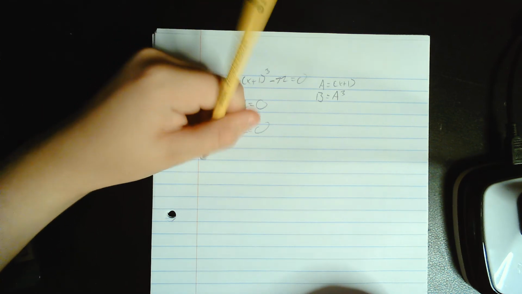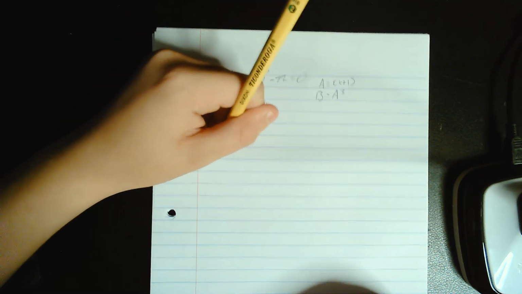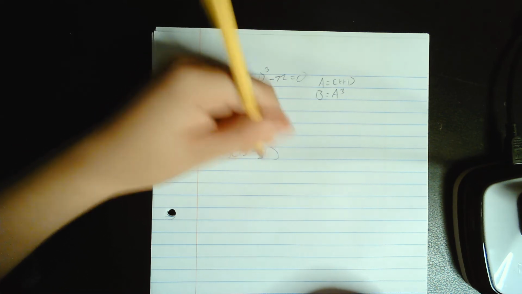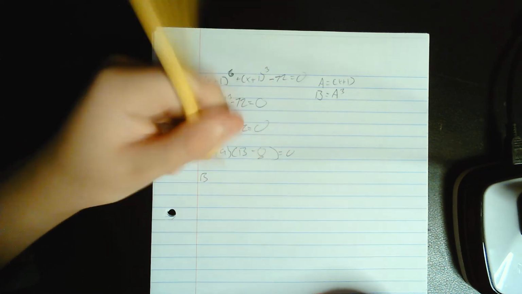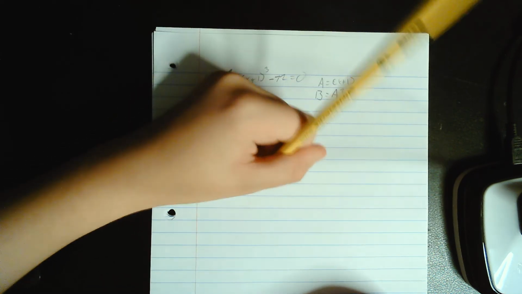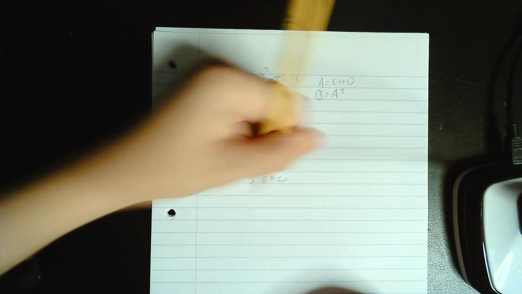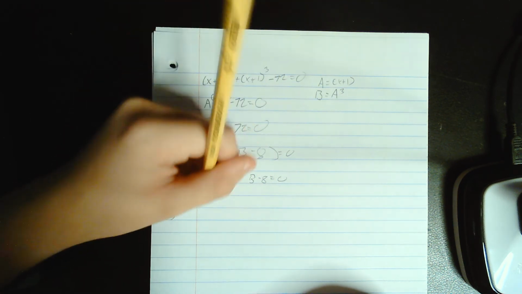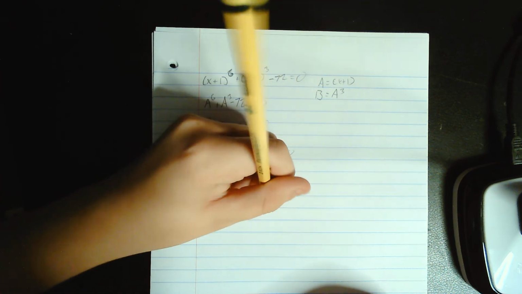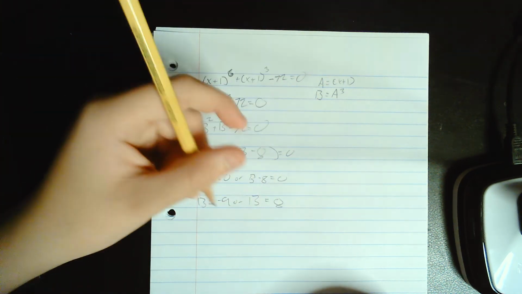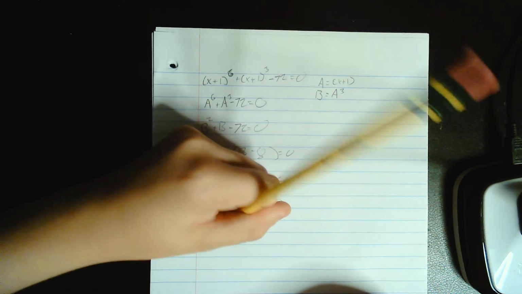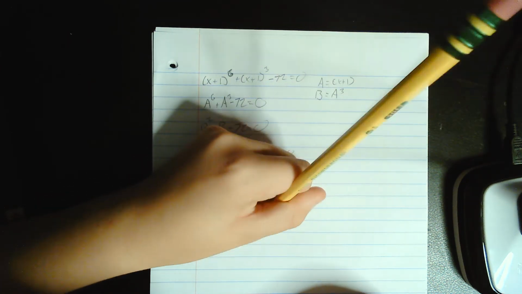So then we have b plus 9, b minus 8 equals 0, so b plus 9 equals 0, or b minus 8 equals 0. So then b equals negative 9, or b equals 8. Now we replace it back, so then we have a cubed equals negative 9, or a cubed equals 8.